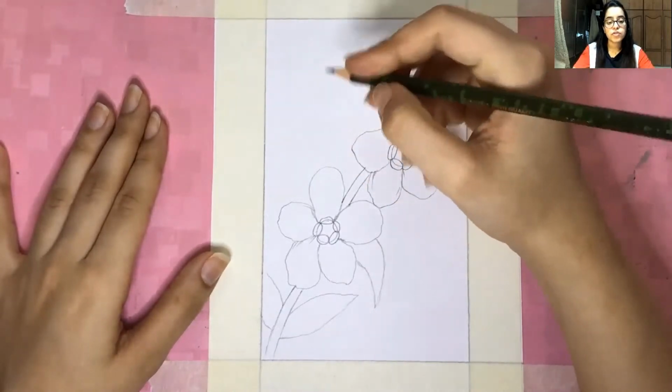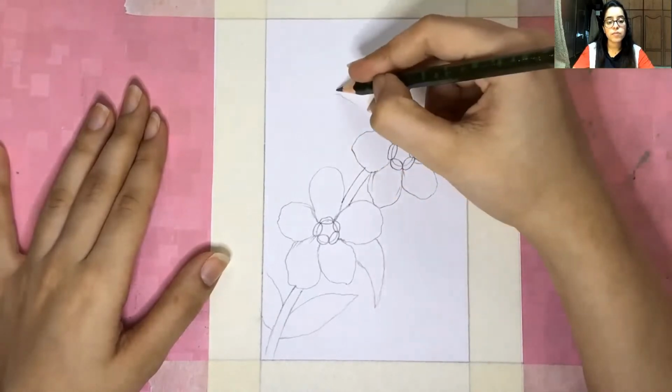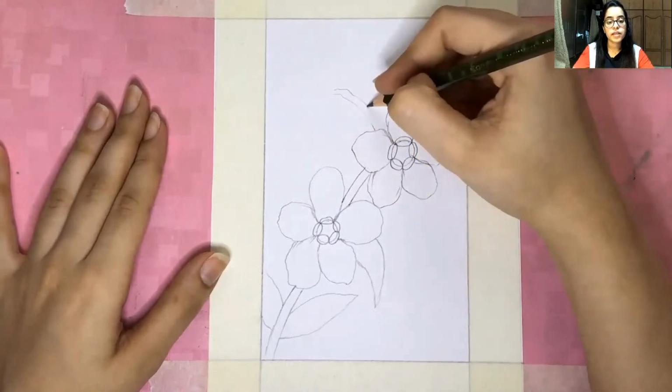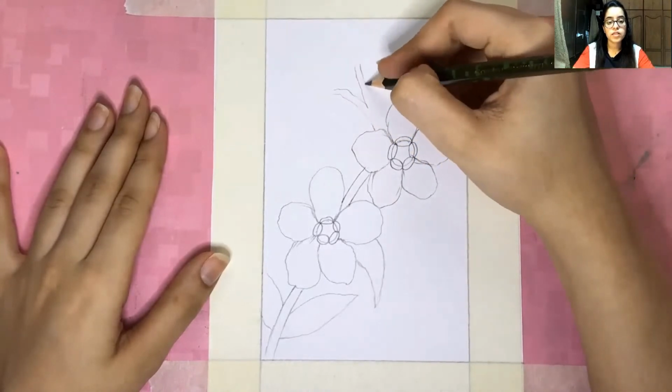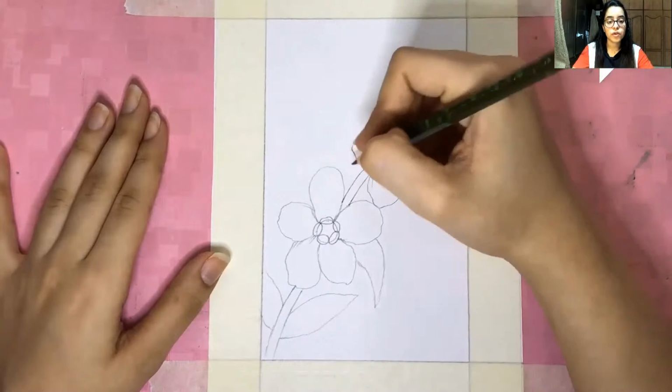And now, just above this second flower, if you see, I'm drawing a stem again. This is a different kind of stem that I've drawn. First, just carefully observe this particular stem where the cursor is moving. Could you spot the stem? We are going to draw a similar stem now. So I'm quickly taking you back from here.